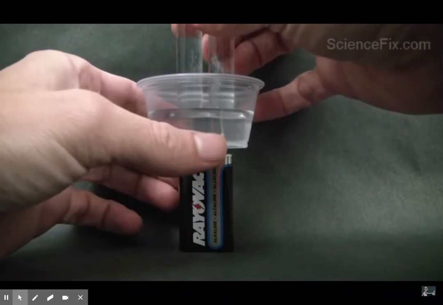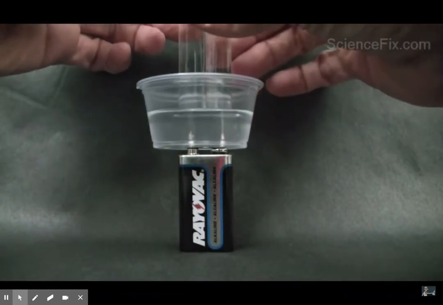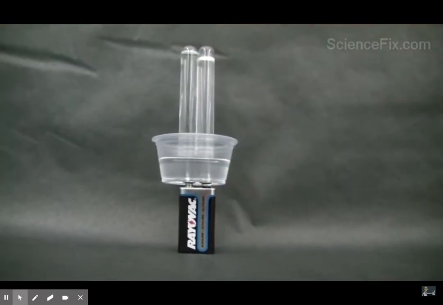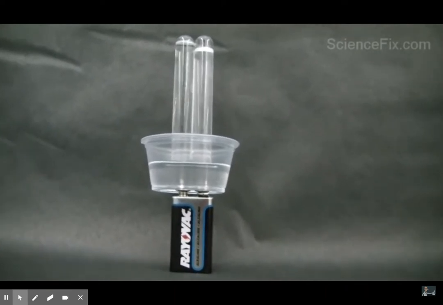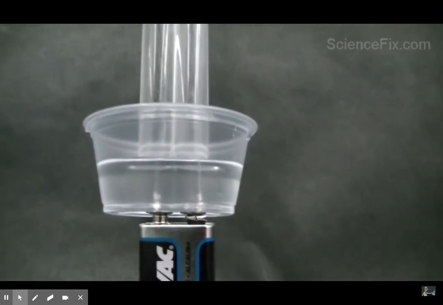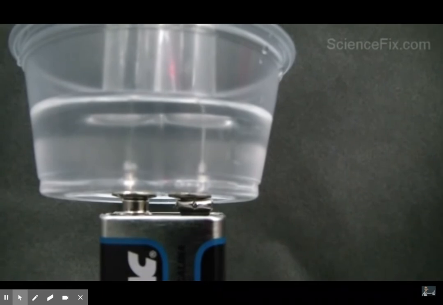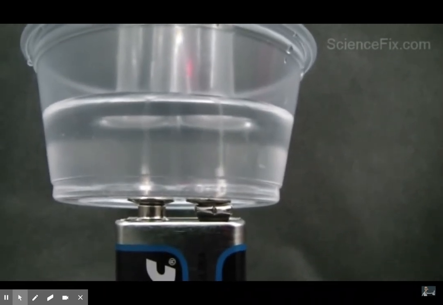He's placed some tacks on there, and the electricity is flowing through the water, and you can see it's creating bubbles. Those bubbles are actually the hydrogen gas and the oxygen gas that's produced. One tube is going to have the oxygen, and the other tube will have the hydrogen.